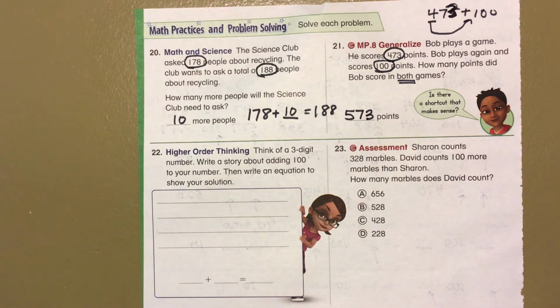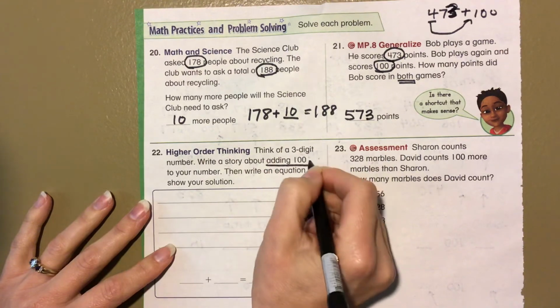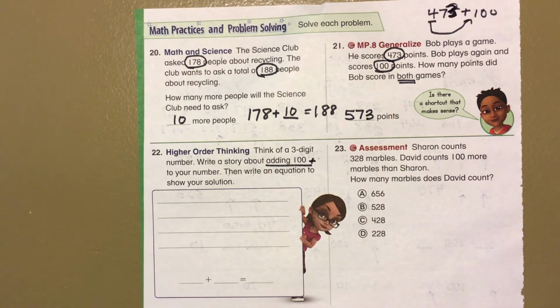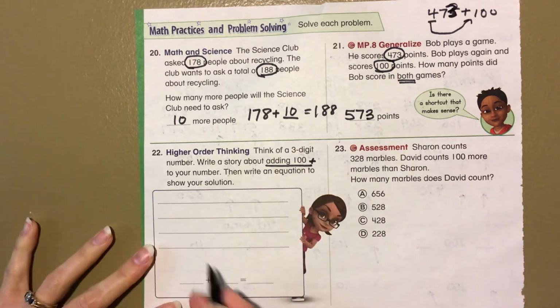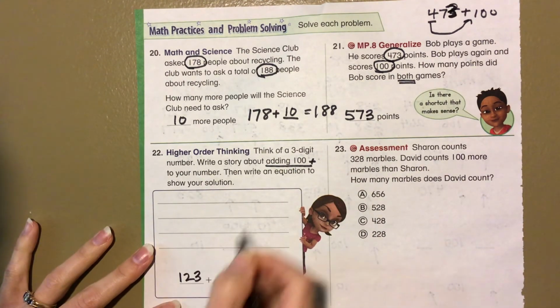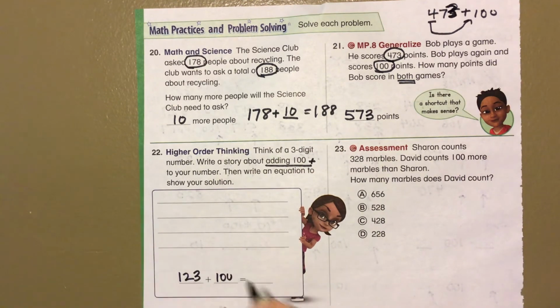Okay, our higher order thinking. Think of a 3-digit number. Write a story about adding 100 to that number, then write an equation to show your solution. So again, you may have lots of different answers. My 3-digit number is going to be 123. I need to add 100 to that. So I'm going to get 223. And again, you can put together your own word story.